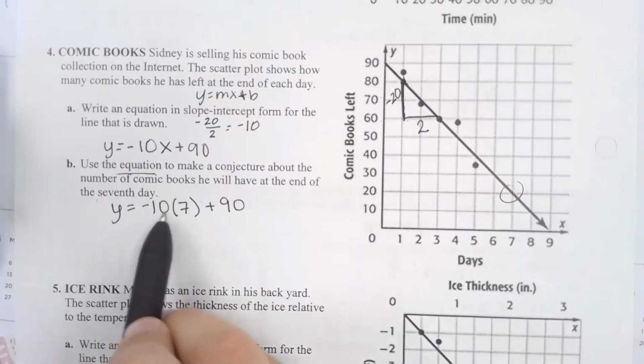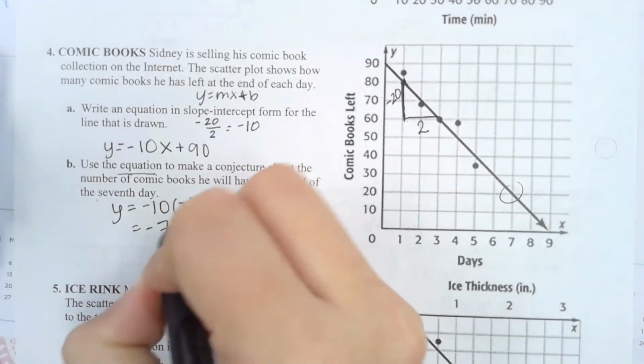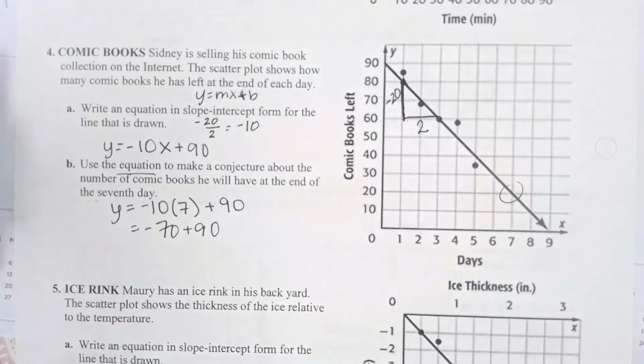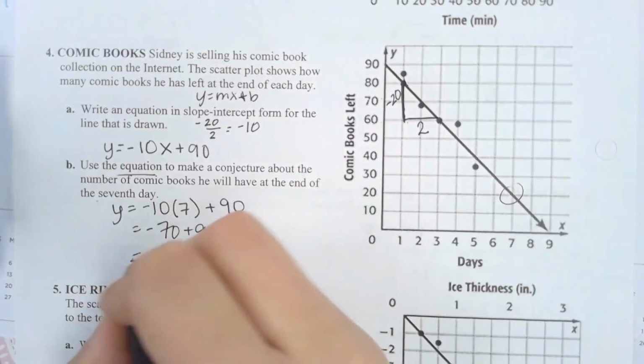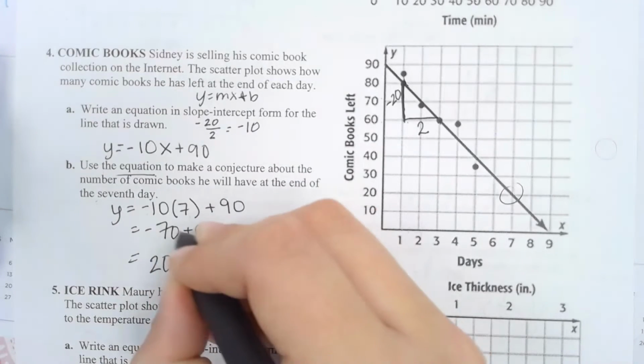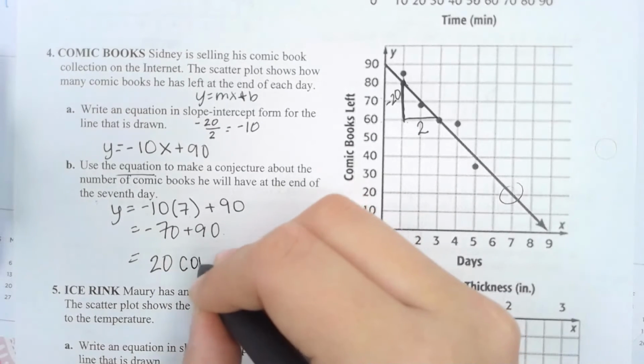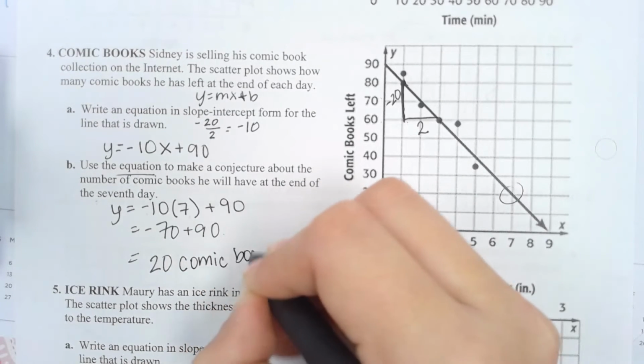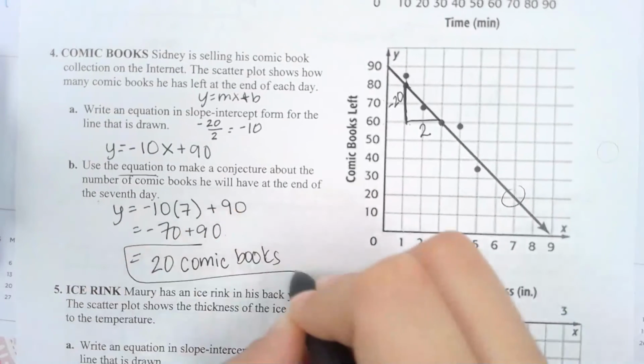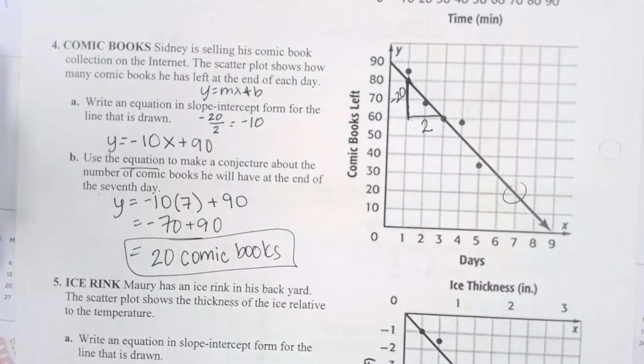So -10 times 7 is -70. And then -70 plus 90 will give me 20 comic books. And that would be my estimation.